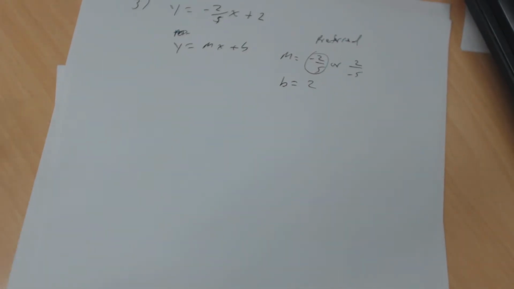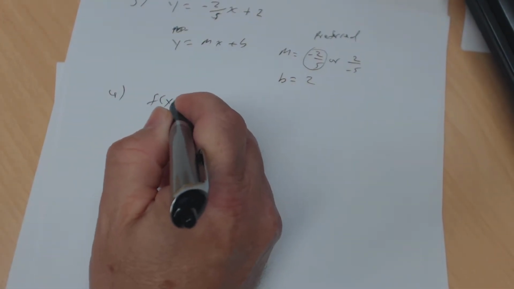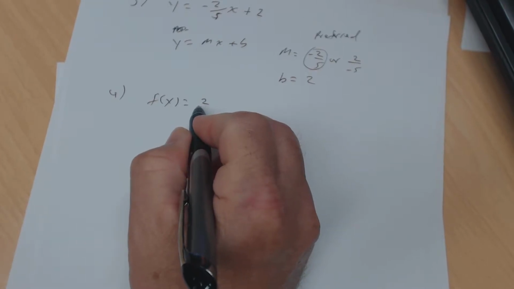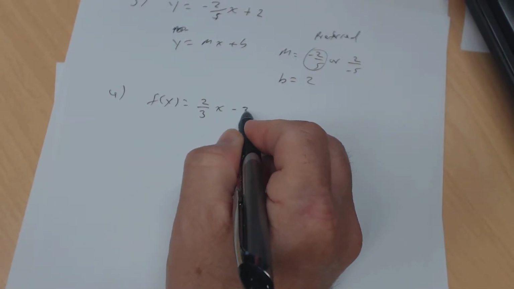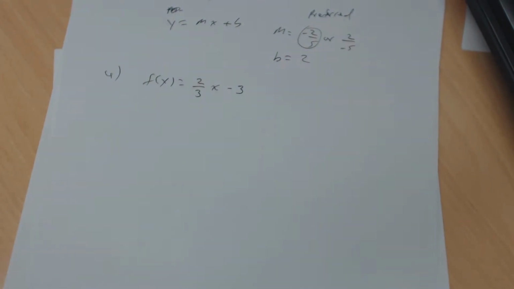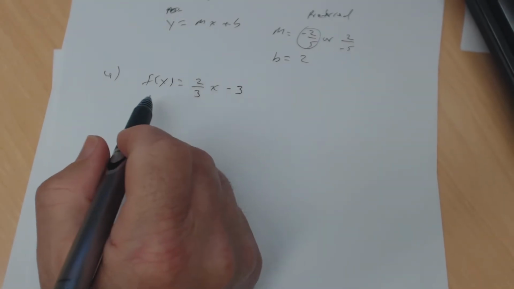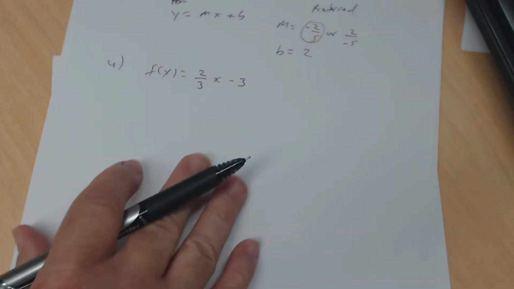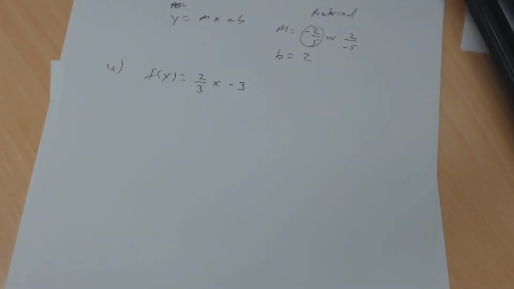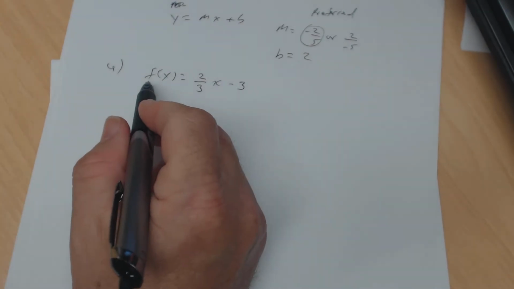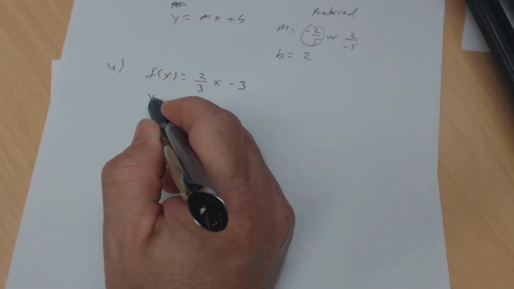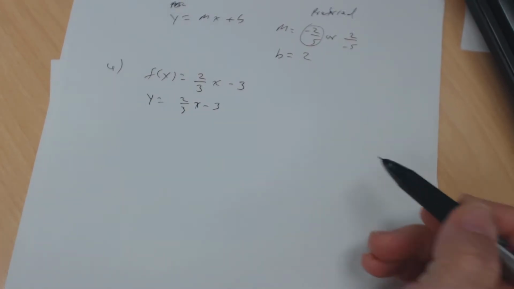So this is number 3. Let's do this one. Suppose we had f of x equals 2/3 x minus 3. Notice that f of x, remember, is function notation. They're all functions because they all pass the vertical line test. So they're all functions that we're doing right now. All 4, even this one, are functions. But remember, f of x means the same thing as y. Just keep that in mind. So this is the same thing as saying y equals 2/3 x minus 3.